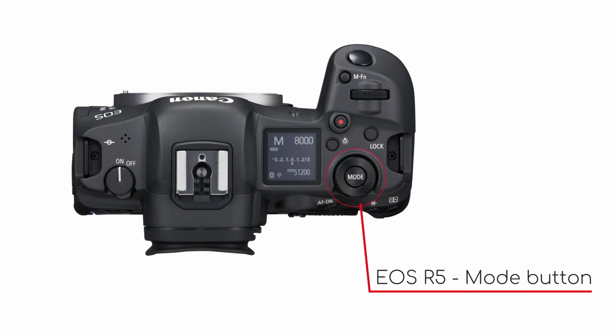Keep in mind, when you're using an RP or an R6 you can only do this for photography modes and not for video modes. When you own an R5 you can also do this for your video settings. Because I own an R6, I will perform the steps on this camera. If you own a different R system, you could follow along. The settings are the same, but you can find them, as I told before, under the mode button.